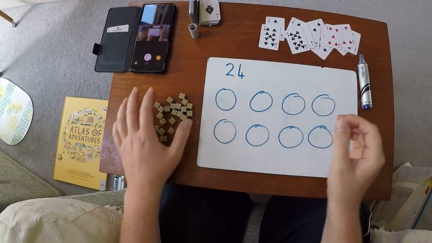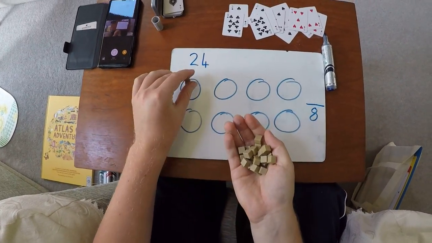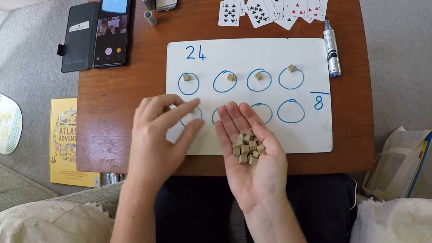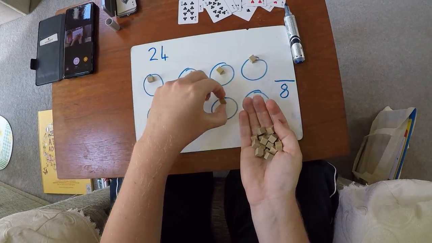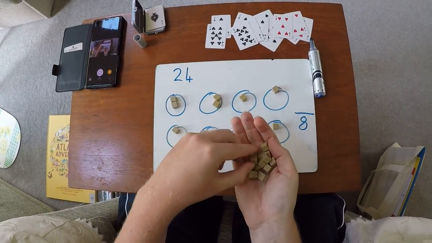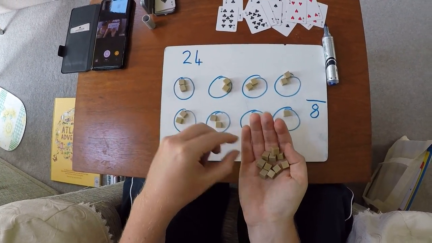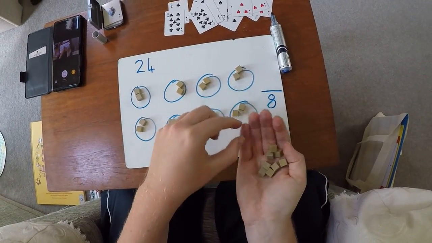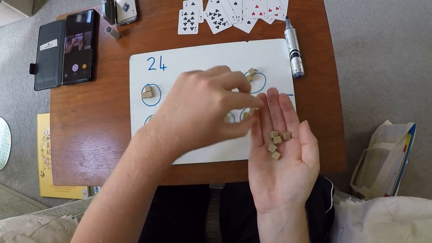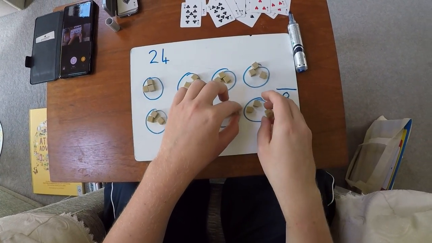So eighths, I'm going to share my 24 out. Again, be thinking, what would this calculation be if I was dividing? To save doing this sharing, I can use my division knowledge. What would it be? 8.